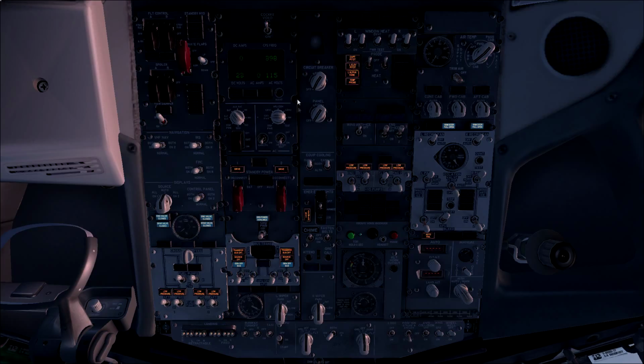So we go down now to the ground power switch and select it to on, and if you listen to the cockpit you'll hear the sound change as the gyros and everything come on inside.